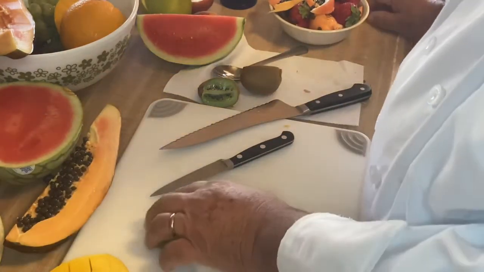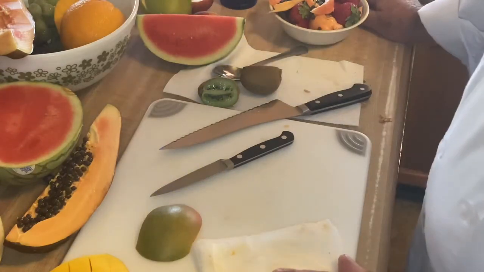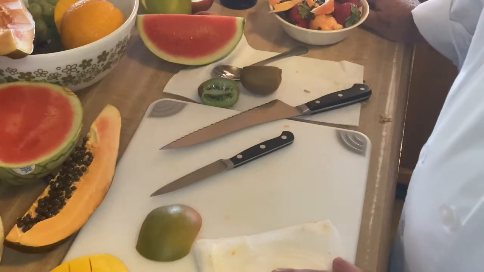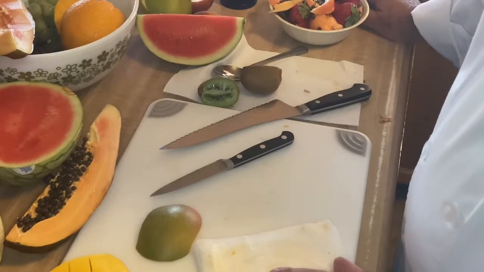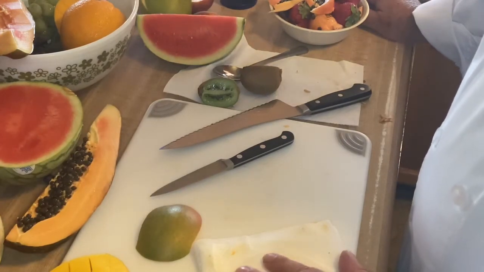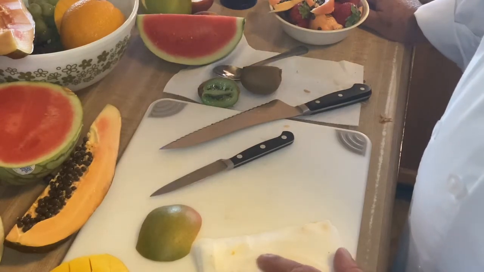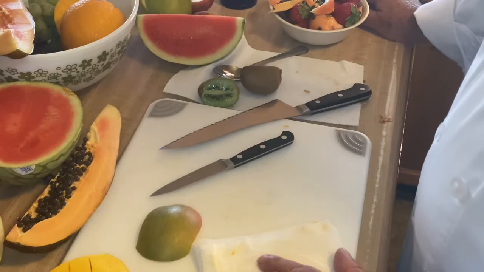So there's our 8 different types of fruits: pomes, stone fruit, berries, citrus, tropical, grapes, and melons. Now you understand that we didn't do exotic fruits today because we won't be using them in our class. But you can read about exotic fruits in your textbook.